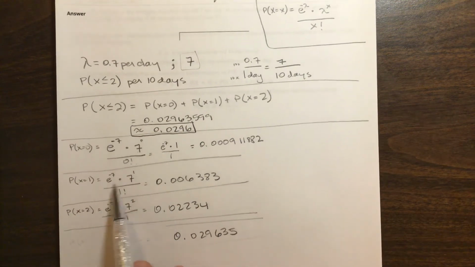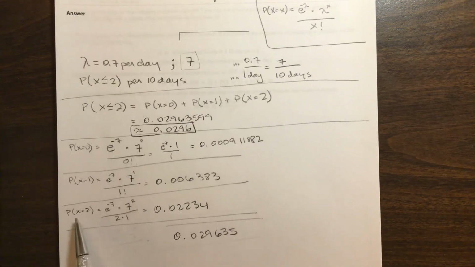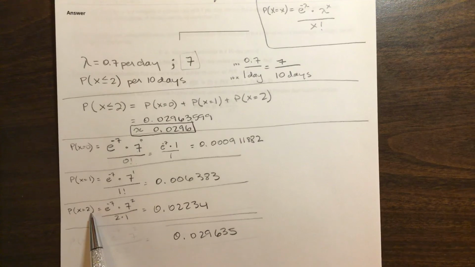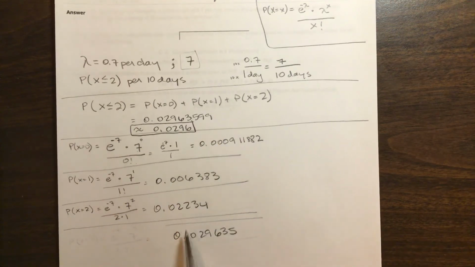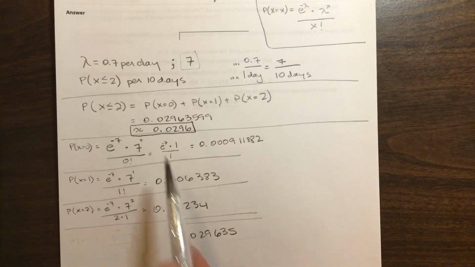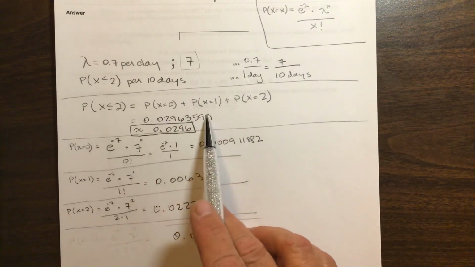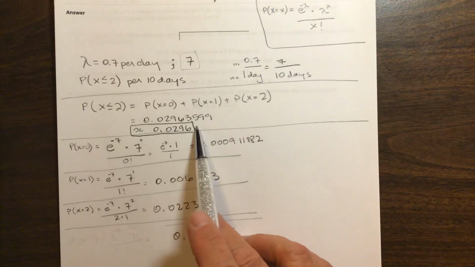And then you're going to do that for all three of these probabilities that we've written out here. And then you're going to add your answers together and get a number. And then that number is written right here, and you're just going to round it to 4 places.